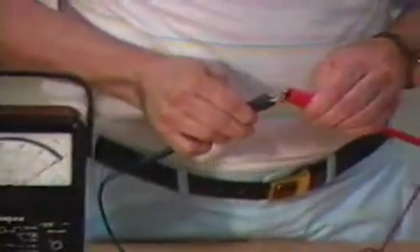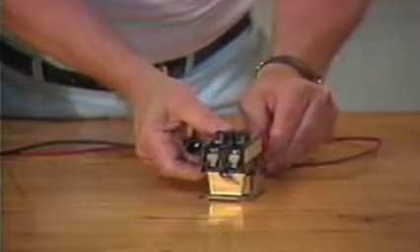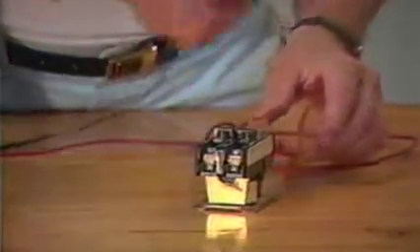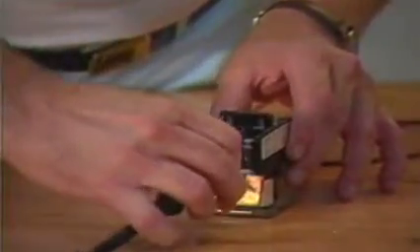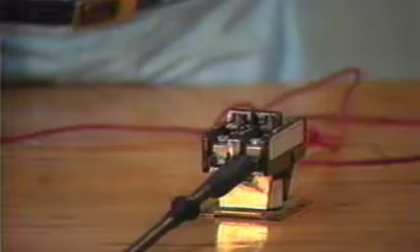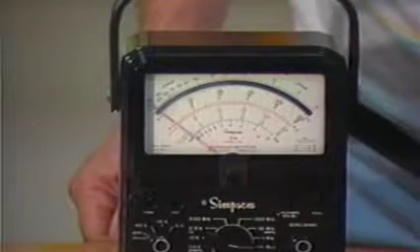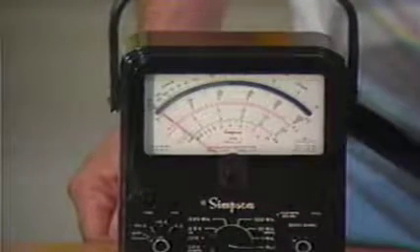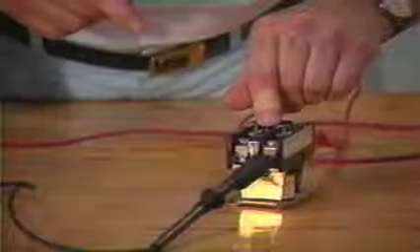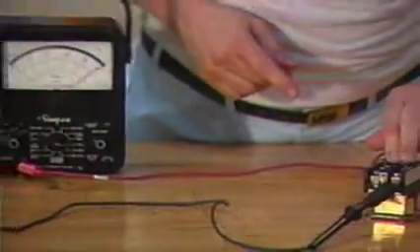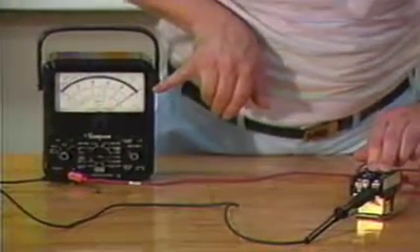Then I'm going to attach the leads from one side of the relay contacts to the other. Now you'll notice that we have a reading of infinity on the meter. When the coil is energized, this is what would happen in the relay. The contacts would close and the circuit would go to 0 ohms resistance. This would be the sign of a good relay, a relay that you would use or reuse.